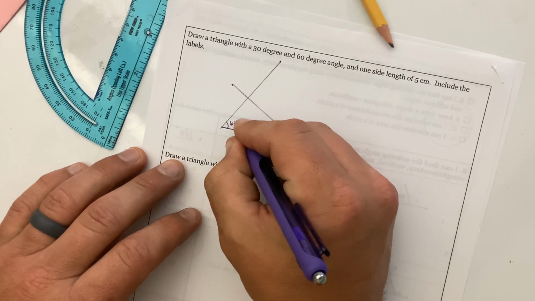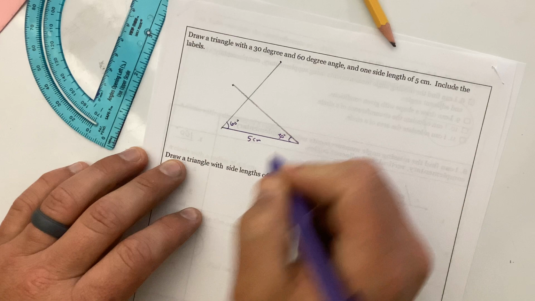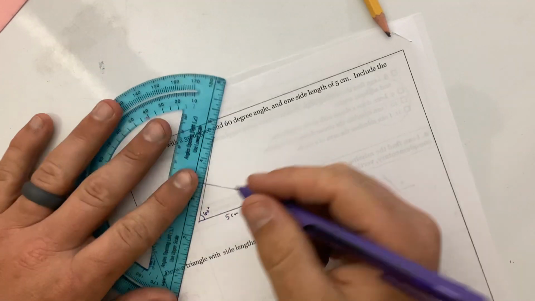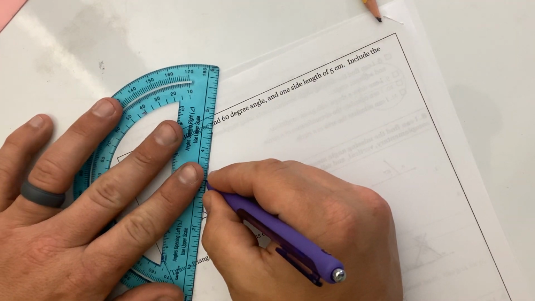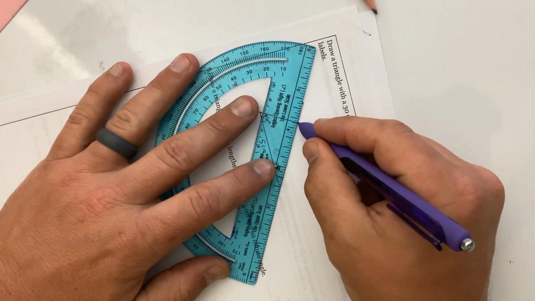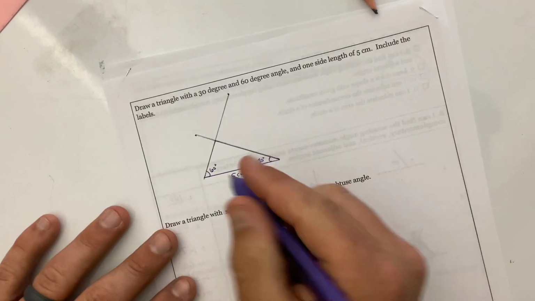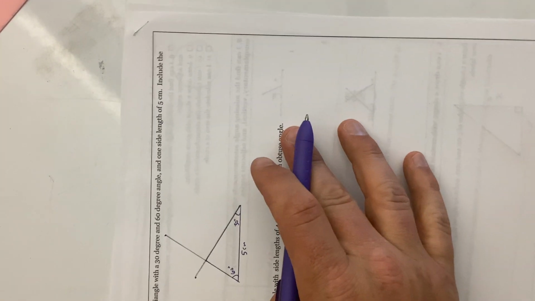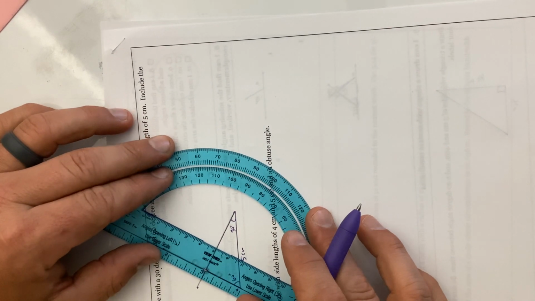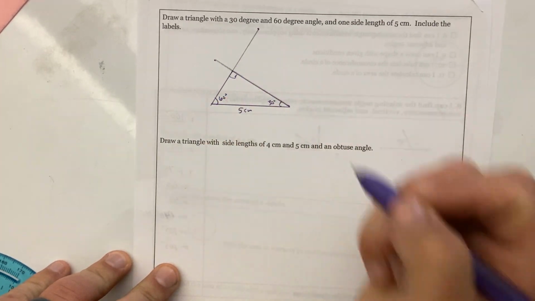Okay, so now I have, this is 60 degrees, this is 30 degrees, and this is 5 centimeters. And I'll just either erase that, or for the video, I'm just going to draw it in purple just to show that that is the triangle. Okay, and this angle, if I did it correctly, should be 90 degrees. It should be exactly 90 degrees. It looks pretty good. I'm not going to fully match that, but that should be good because 30, 60, 90.